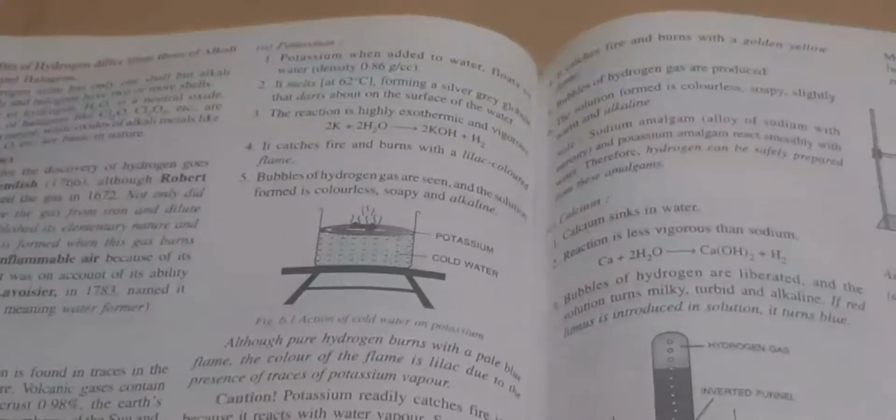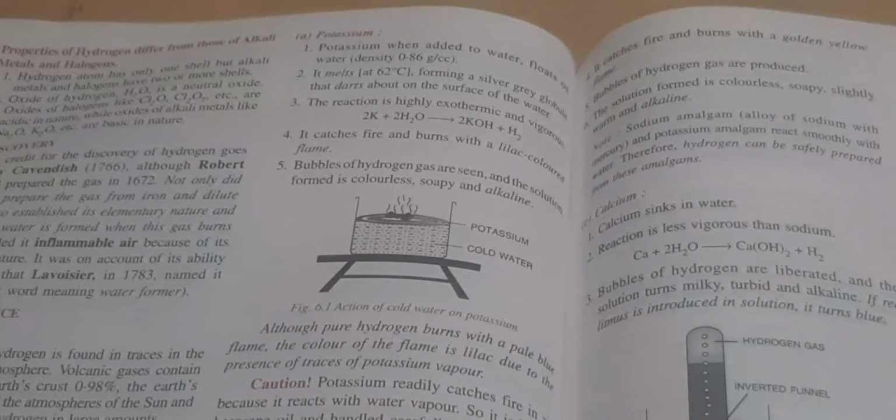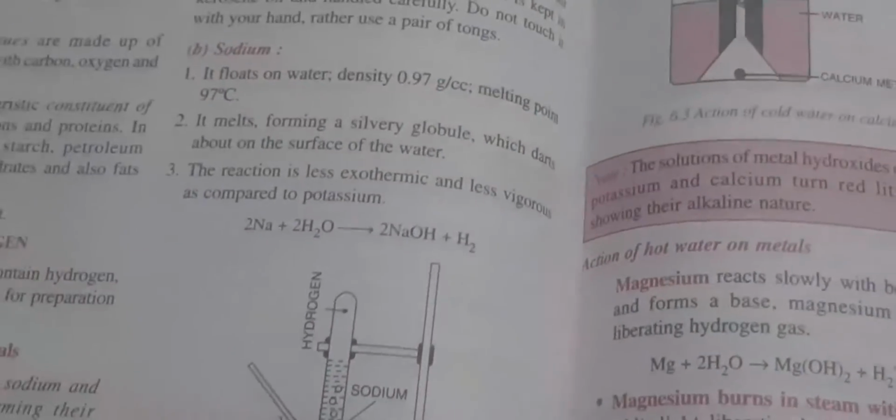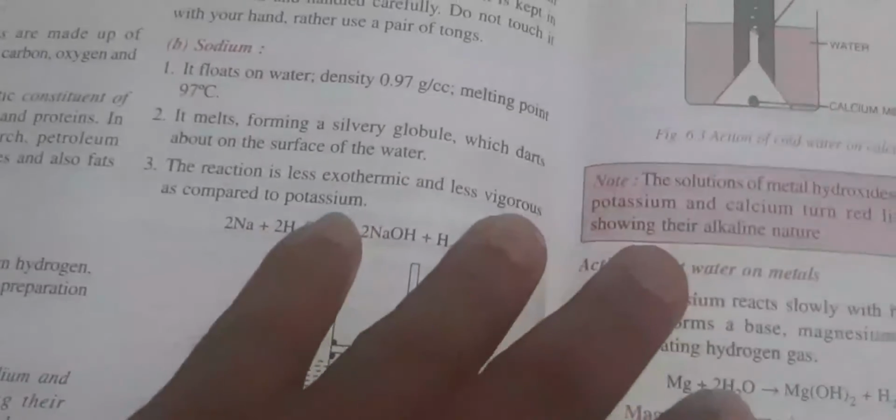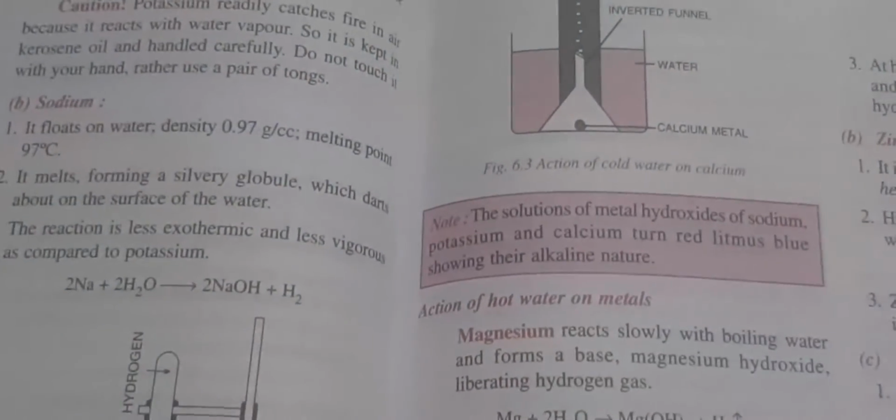If you talk about potassium, when a piece of potassium or sodium is added to water, it forms a globule and starts moving. A silvery gray globule is formed, a large amount of energy is given out, and the reaction is vigorous. It even catches fire. Potassium forms a lilac flame, whereas sodium forms a yellow flame. Both float because they are lighter, their density being less than that of water, and the exothermic reaction is very vigorous.